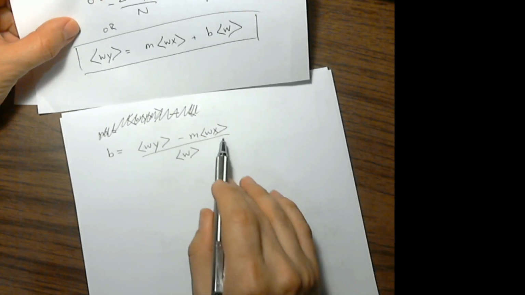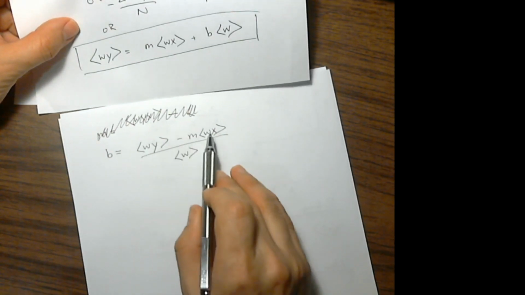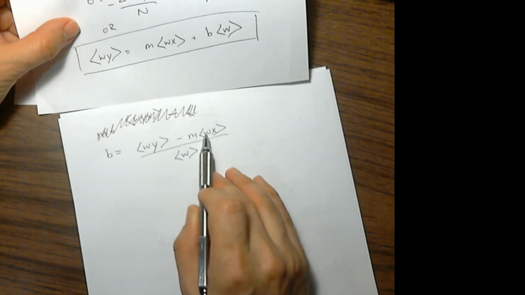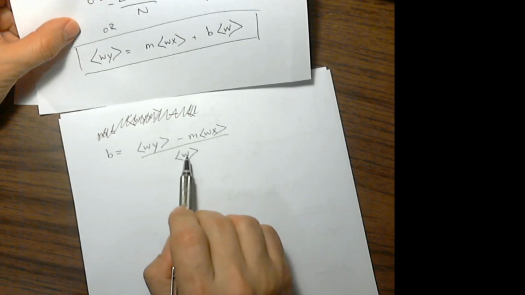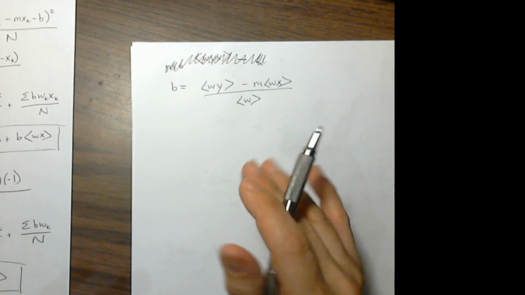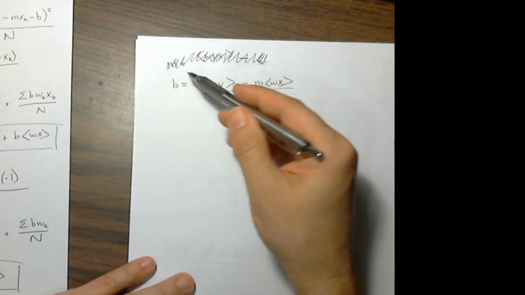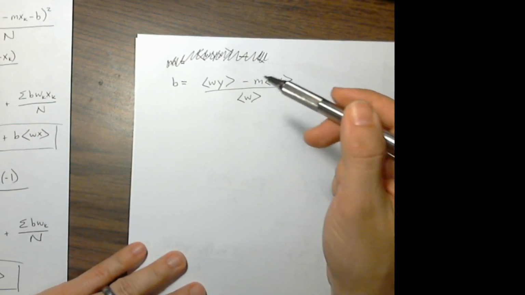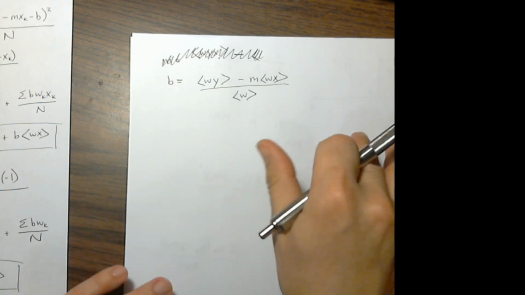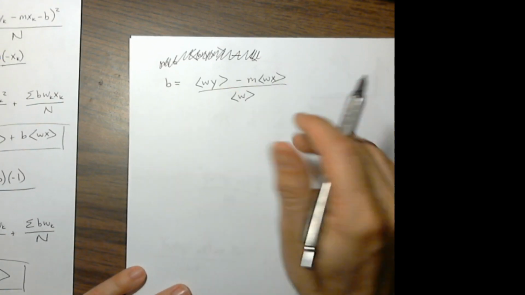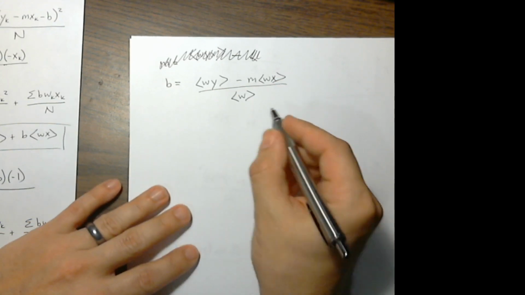Now that is a little different from last time. In addition to there being w's inside the expected values, that's new, but this w in the denominator is also new. So that wasn't there before. As I started trying to construct this in my head, I realized I had forgotten this guy, and I had gotten myself into trouble. So I needed to fix that. So that's why we're doing this. Okay, so let's throw it in.